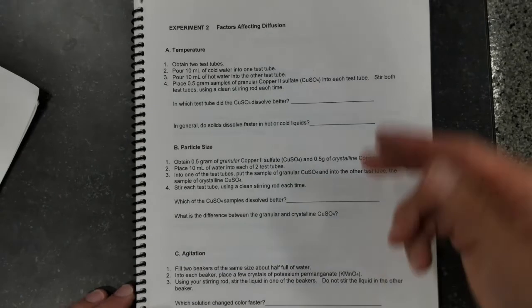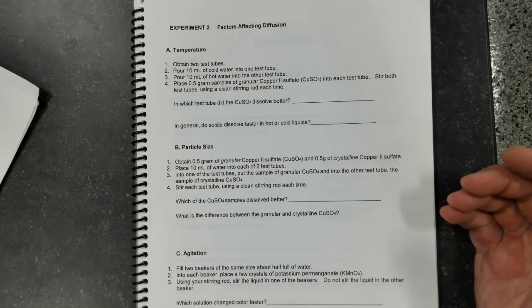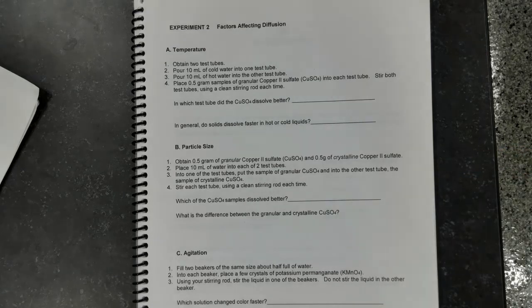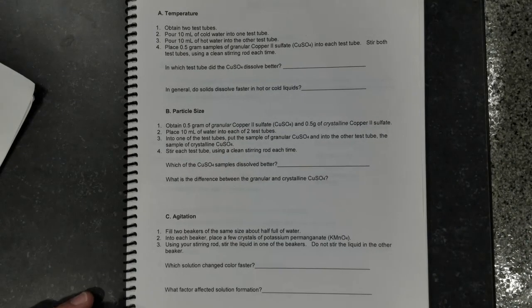So answer these questions. You saw the experiment, and submit your lab online.